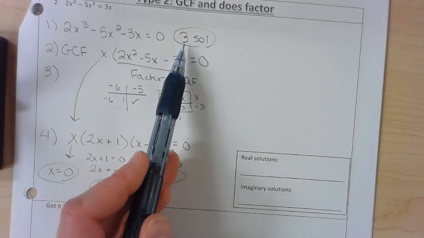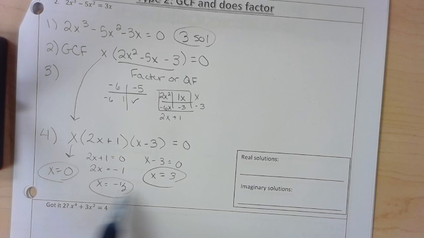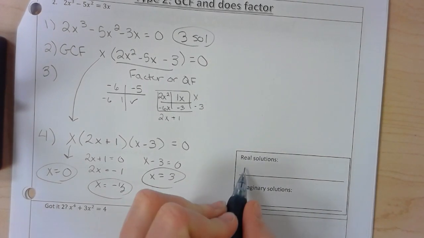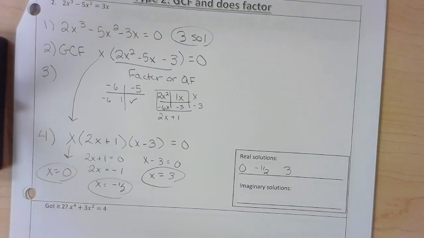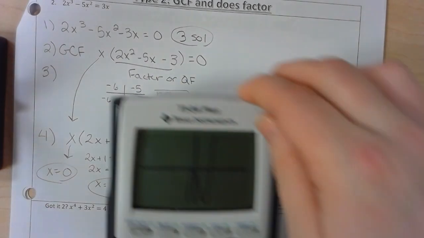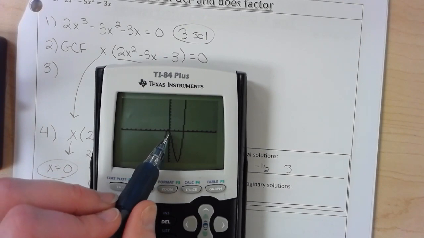If you remember on step 1, we said there were 3 solutions. 1, 2, 3. None of them are imaginary. They're all real. So my answers are 0, negative 1/2, and 3. And you can see those all on your XY graph. There's negative 1/2, there's 0, and there's 3.